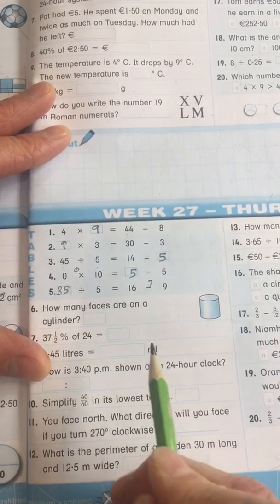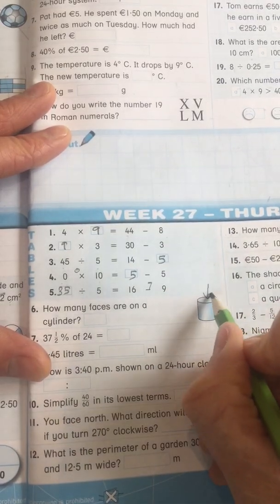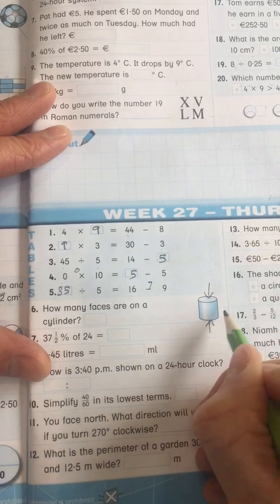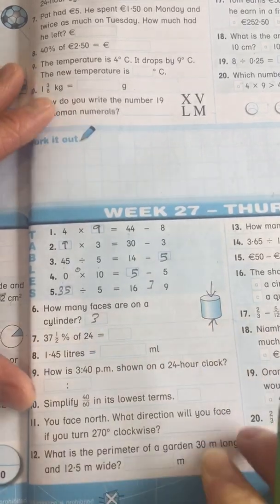How many faces are on a cylinder? One at the top, one at the base, and one all the way around makes 3 faces.